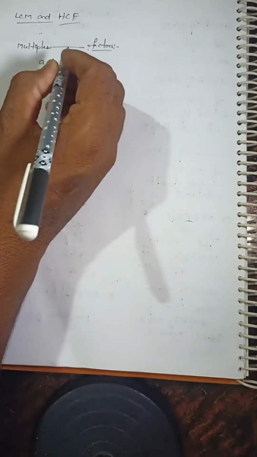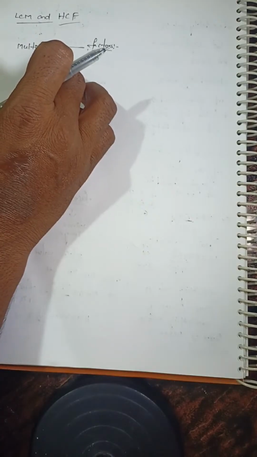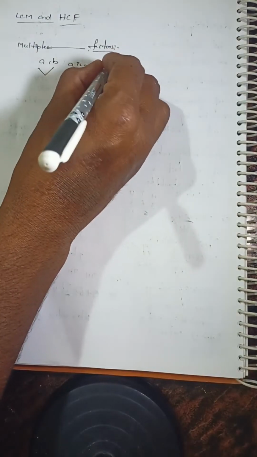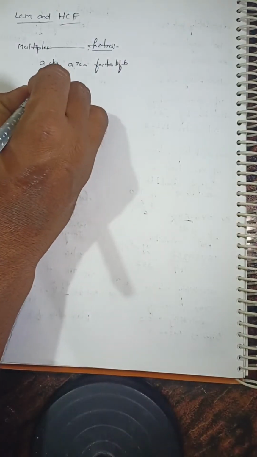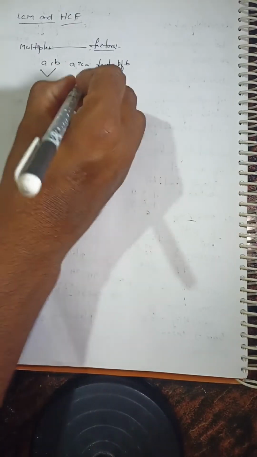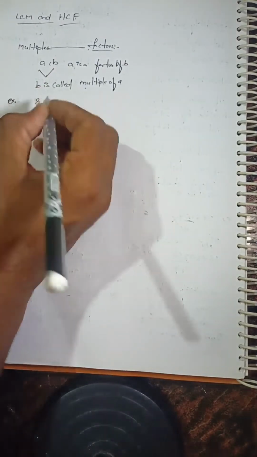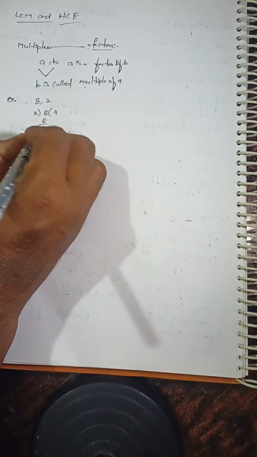What are factors and multiples? Very simple. If I take two values, A and B. If A divides the number B exactly, then A is called a factor of B, and B is called a multiple of A. For example, if I take two numbers 8 and 2, if I divide 8 by 2, 2 4s are 8, remainder 0.